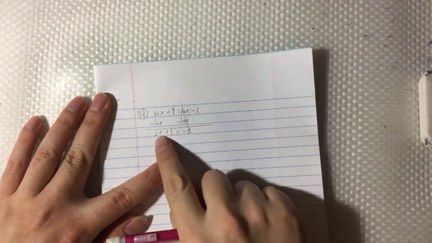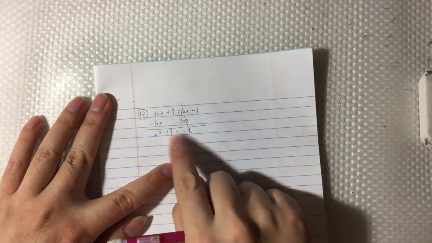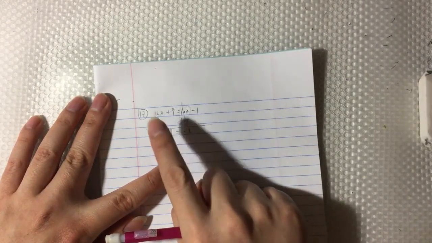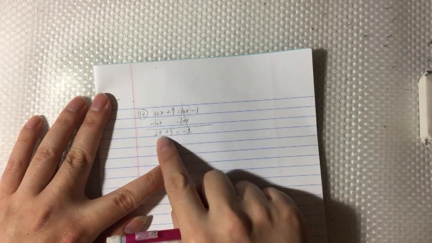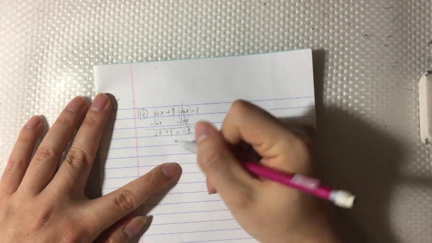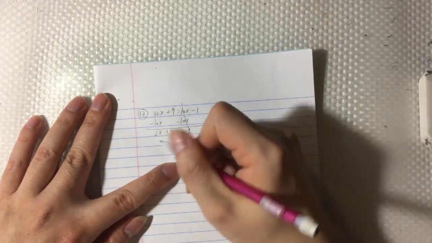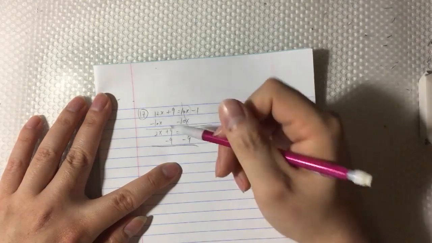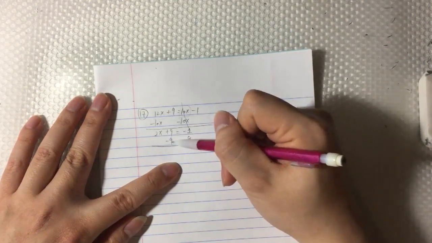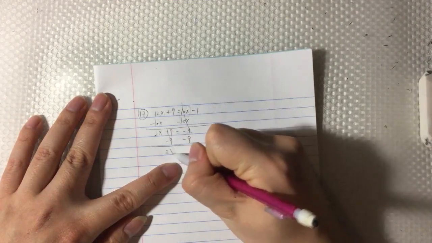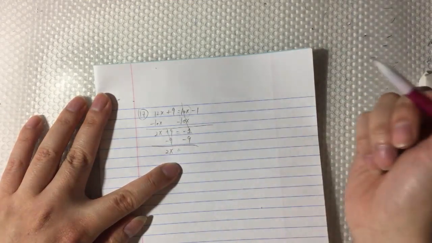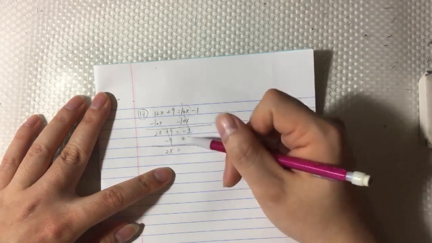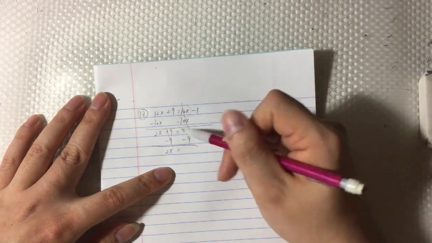Then, to get x by itself, we can eliminate 9 and 2. There's only 1x now. Next, let's eliminate 9 first. Subtract 9 from both sides. On the left side, positive 9 and negative 9 get cancelled. We get 2x by itself. On the right side, let's combine negative 1 and negative 9.